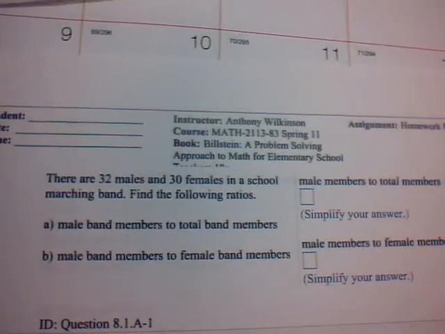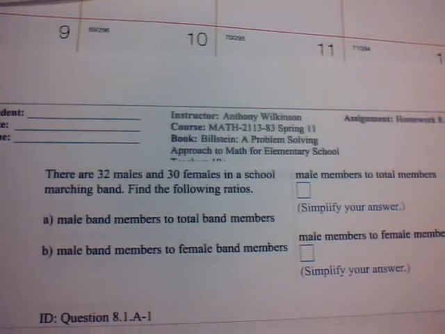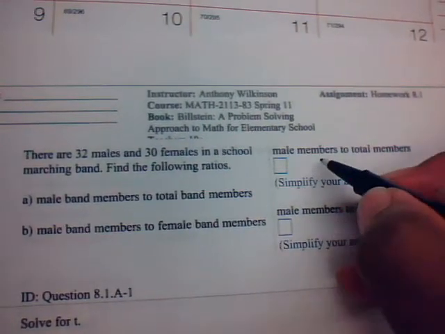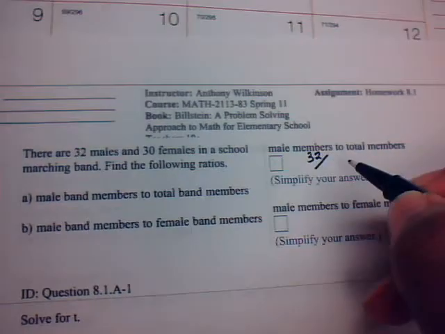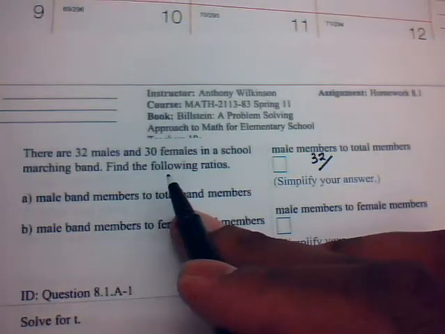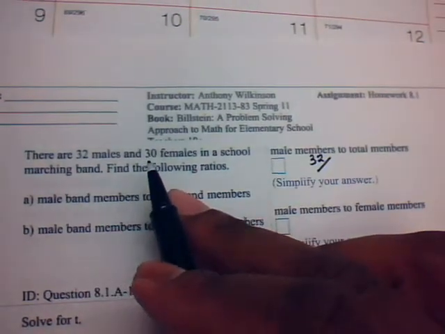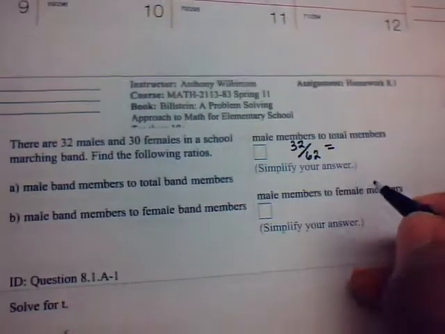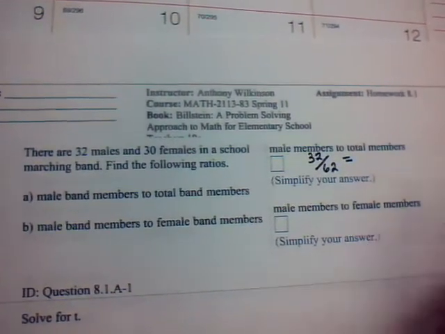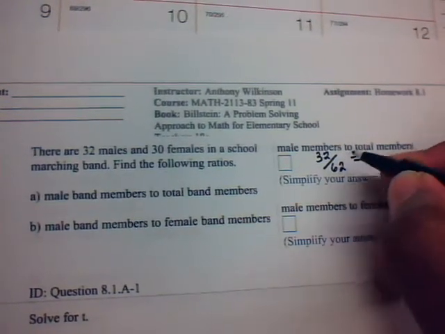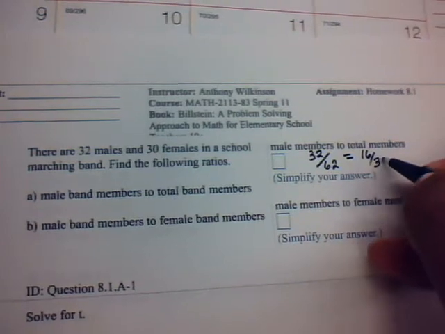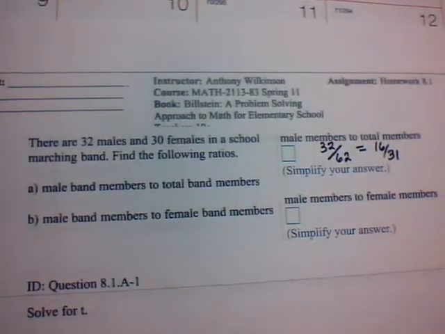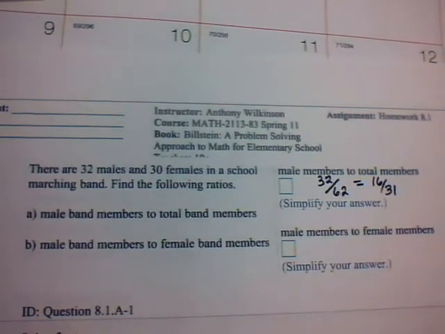Part A, we want to find the ratio of male band members to total band members. In this case, we're told that we have 32 males in the marching band, so that means the numerator is going to be 32 over the total band members. We have to add 32 and 30. That would give you 62. So here, that ratio is going to be 32 over 62. And we're going to simplify our answer by dividing the numerator and the denominator by 2, which will give you 16 over 31. So in this case, the ratio in simplest form will be 16 over 31.